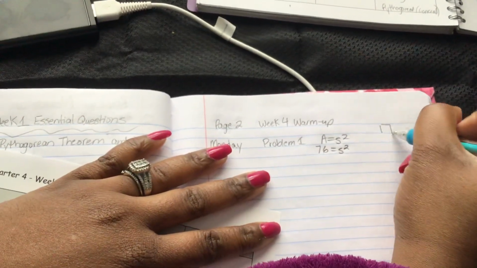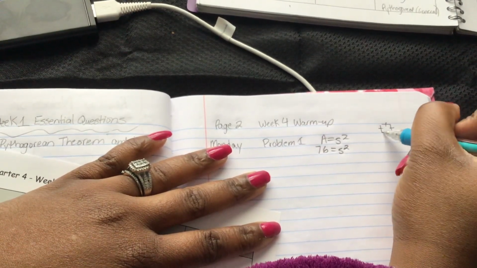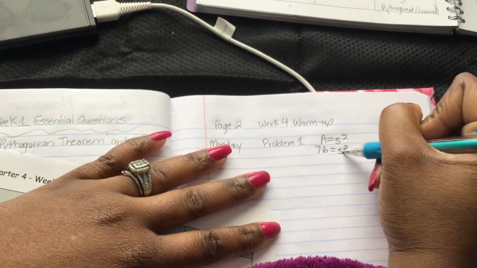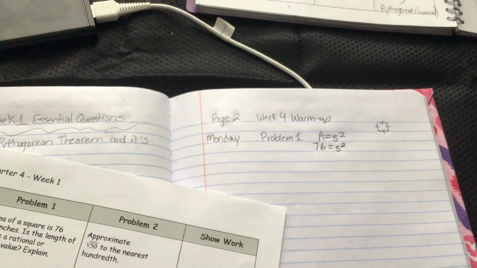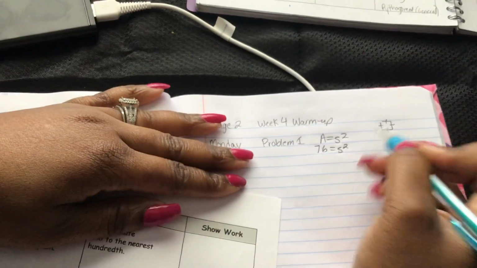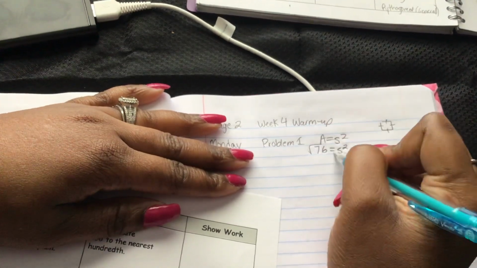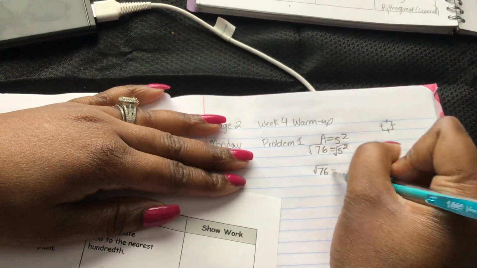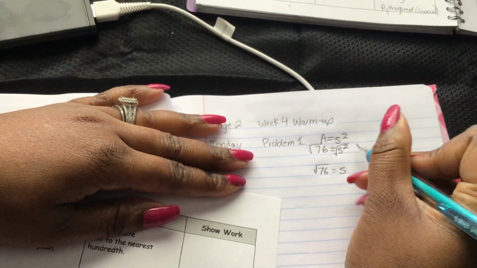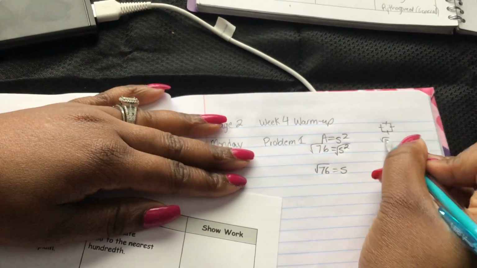So you're going to replace A with 76. S represents the side length. Remember, a square, all the sides are equal. So in order to find the area, you're going to say side times side. That's S, not 5, but S. All right, so to find the value of S, to get rid of this square, the opposite or inverse of squaring a number is square root. So you're going to square root both sides. Here, the square root of 76 is equal to one side, which is S. Okay, so each of the sides is the square root of 76.